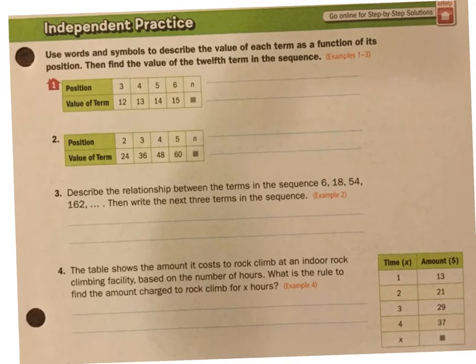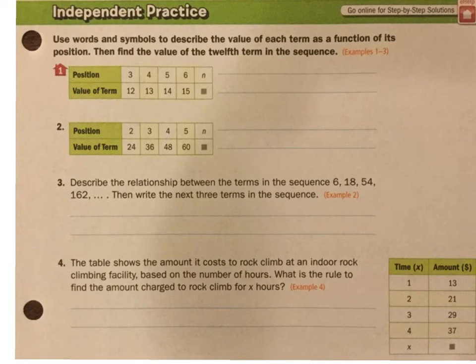It says use words and symbols to describe the value of each term as a function of its position. Then find the value of the 12th term in the sequence. Okay, so the 12th term, which is n, we're going to make that a 12. And then we need to find out what that is. But let's see what's going on.